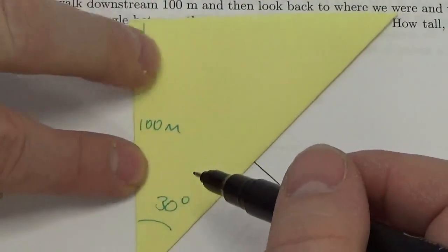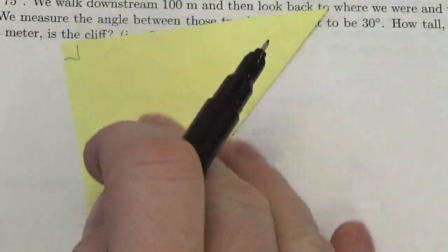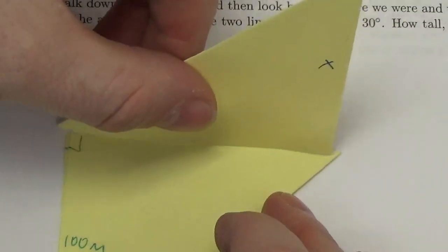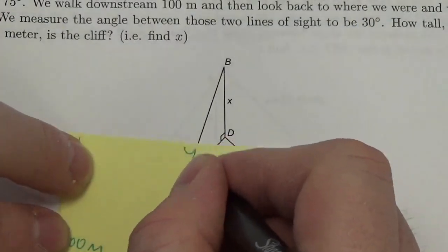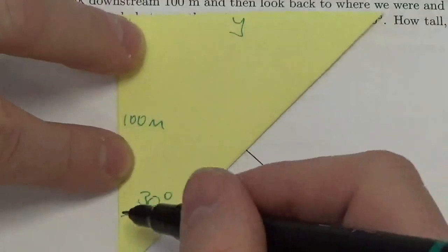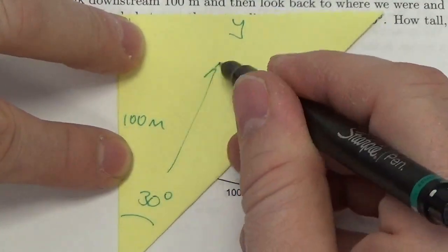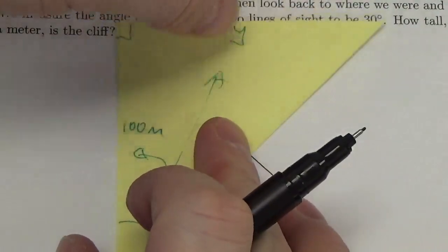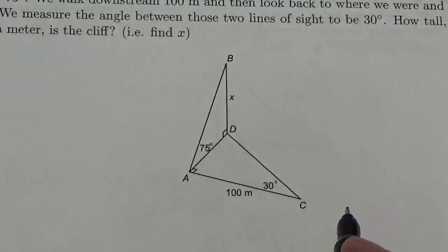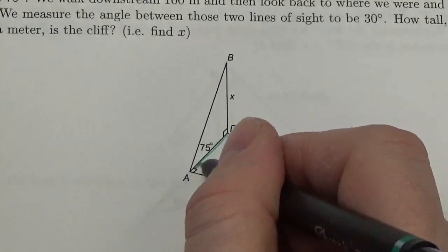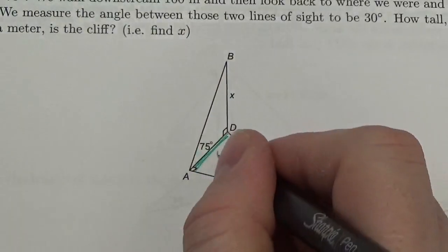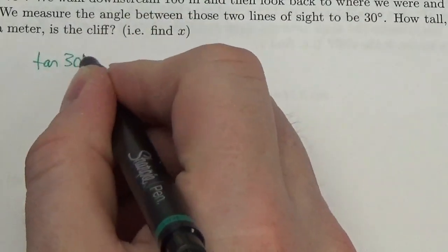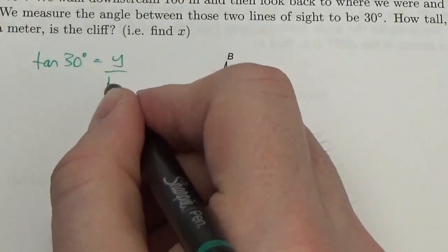Now, this side right here is the side that is shared by these two triangles. So I want to find this side. Let's call this Y here. So in this triangle, because this is the angle that I know, this is the opposite, this is the adjacent. So I'm going to use tangent again for this particular problem. I'm looking for this side right here, we'll call that Y. So the tangent of 30 degrees is going to equal Y over 100.